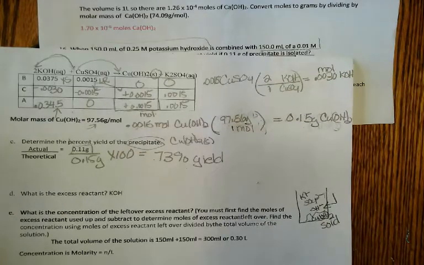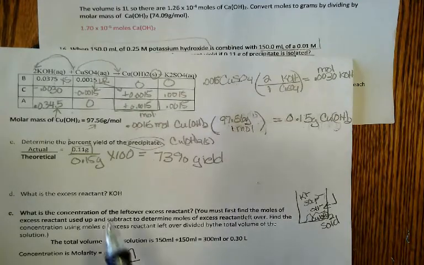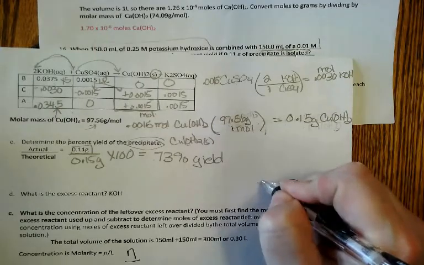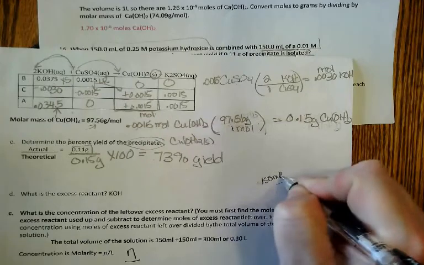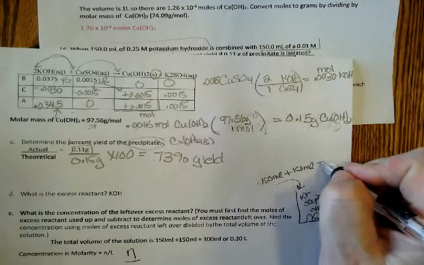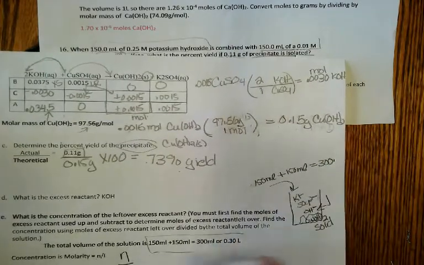So this gets a little tricky. My molarity is moles divided by liters. Now, I need to figure out what the moles are there, which we'll do in just a second. But then I also need to find out the liters of solution. So what went in here? 150 milliliters of KOH plus 150 milliliters of copper sulfate, which gives me 300 milliliters of solution. Okay, I have that right there, or 0.3 liters.